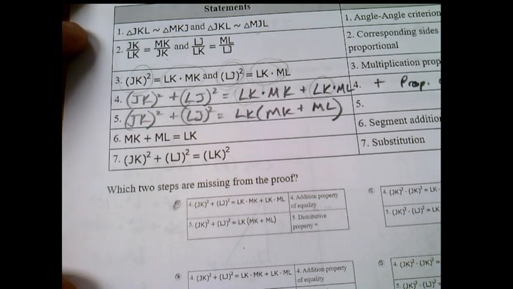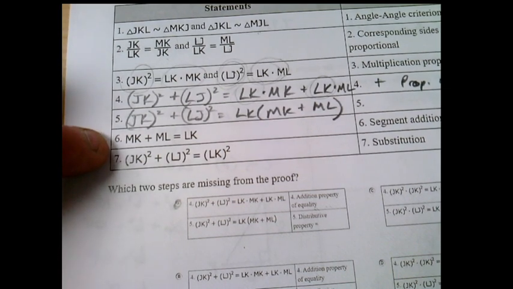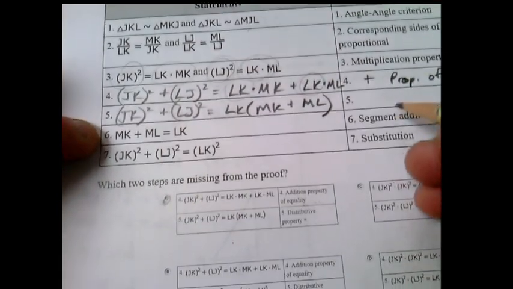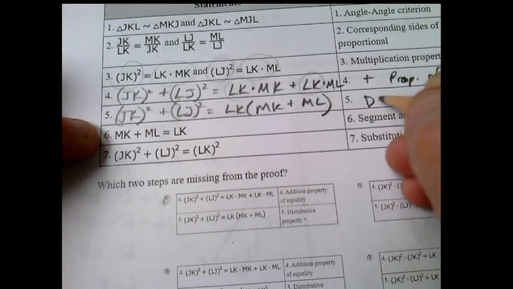Now, from there, let's see here. LK. Oh, yeah. And again, this is the distribution property.